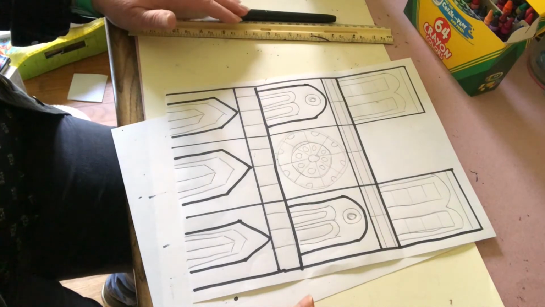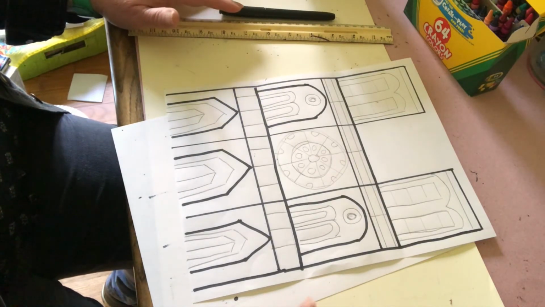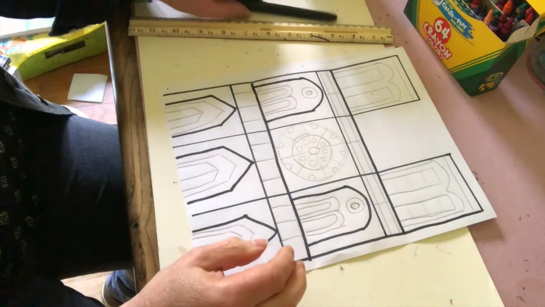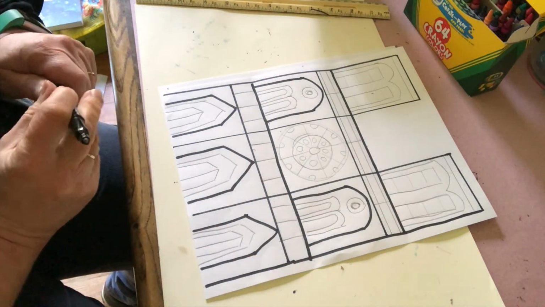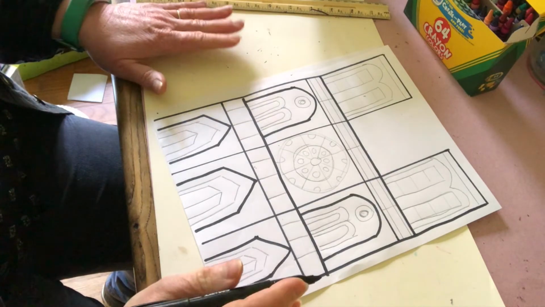I'm going to start tracing over my lines. You can see the more detail you add, the more interesting your picture gets. And you can kind of go crazy with it, but you then want to color it in. So let me just go through some of the parts with my Sharpie marker.